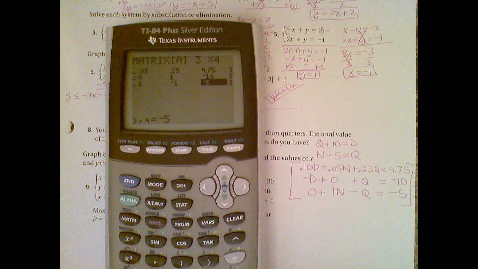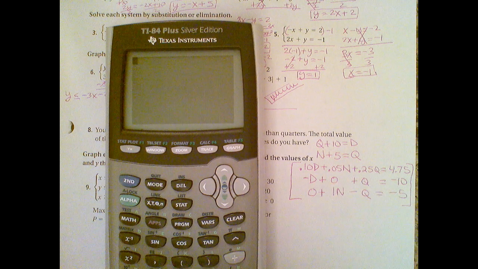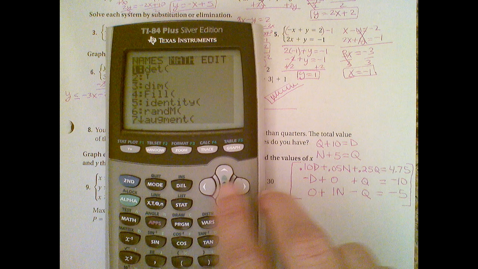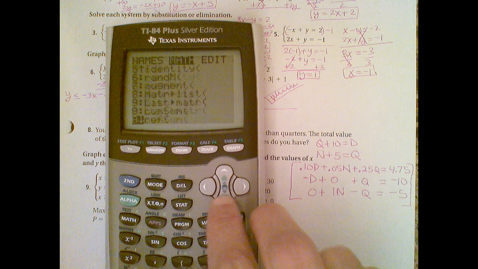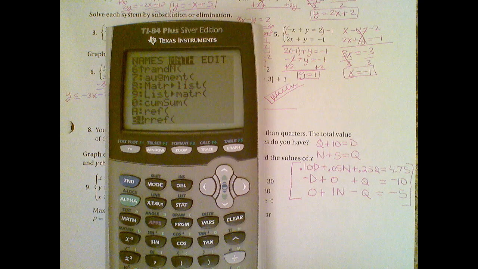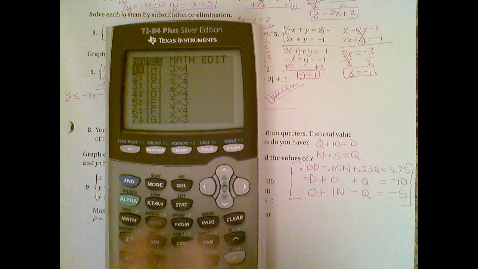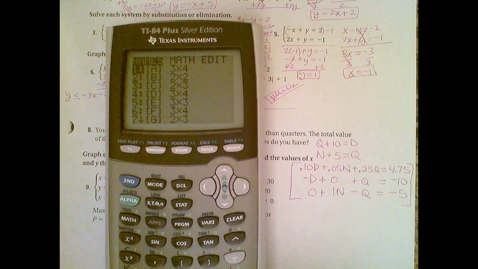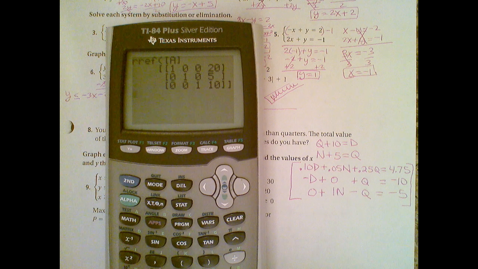Once I get these all typed in, I go to graph clear, just get out of the screen, and then second matrix again. Now I'm going to go to the middle column and go down to RREF. Then click enter, and then second matrix one more time. I typed in a matrix A, so I'm going to have matrix A highlighted. Click enter, and then click enter one more time.